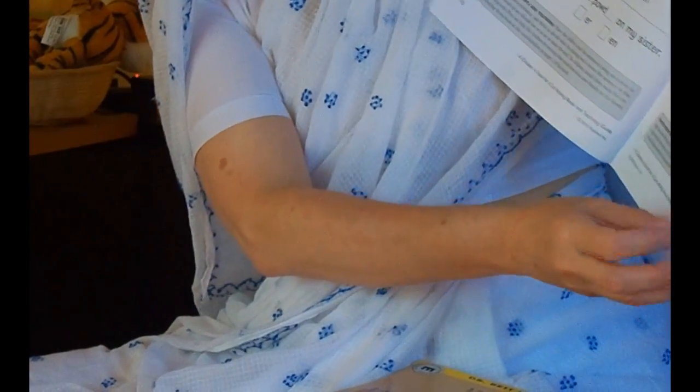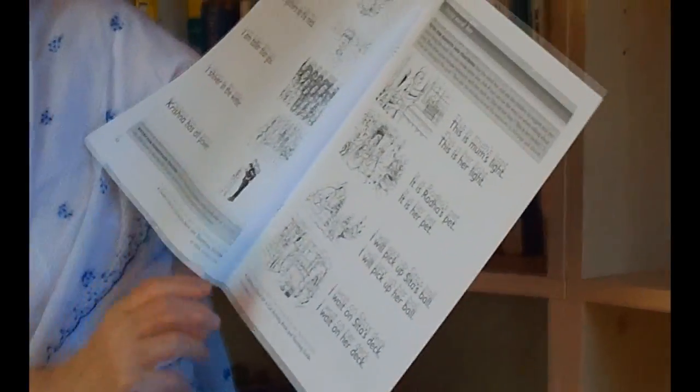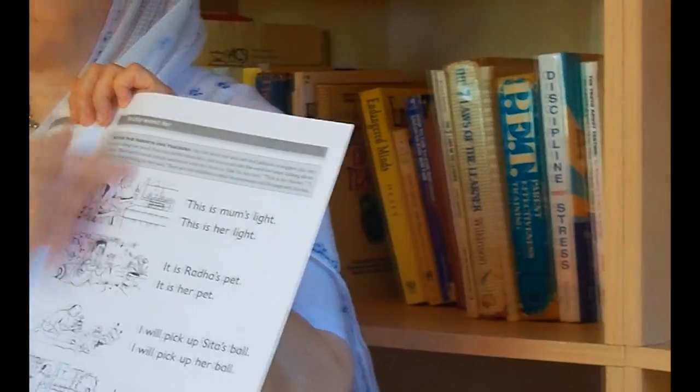This is more practice. And here we have our tricky word. Our tricky word for this book is her.